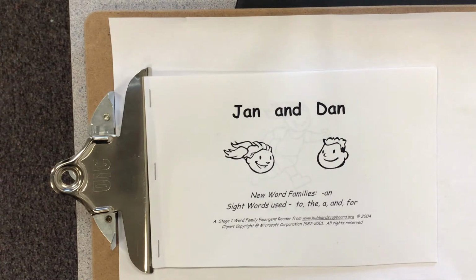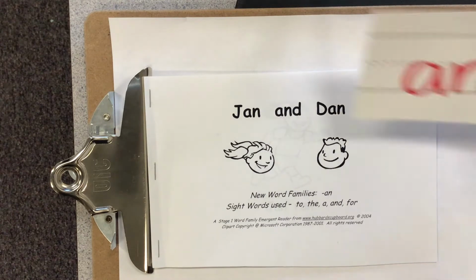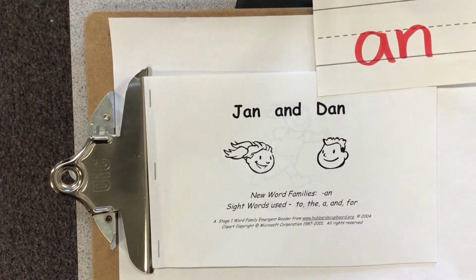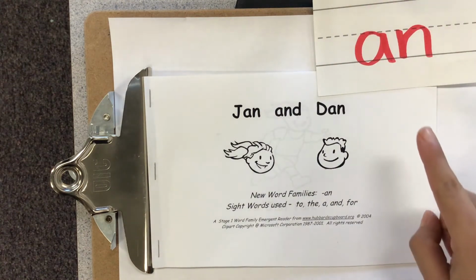Okay, this is the book that we're going to be reading today, Jan and Dan. But before we do that, let's practice a little bit of segmenting and blending words from the "an" family. A word family is a list of words or a pattern of words that have the same sounds. So with the "an" family, you're going to notice that words are going to have these two similar sounds.